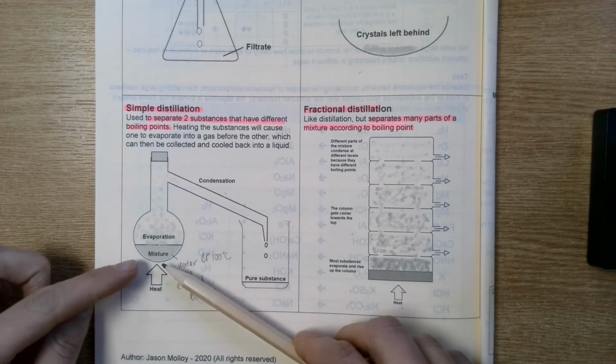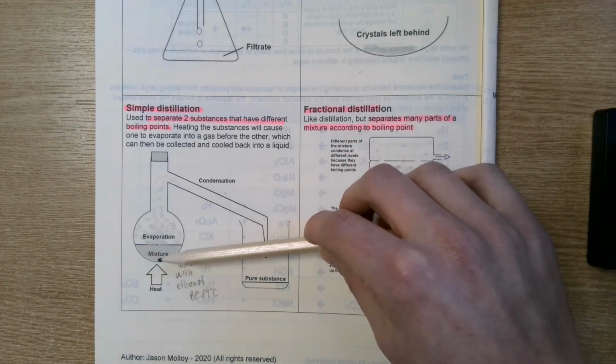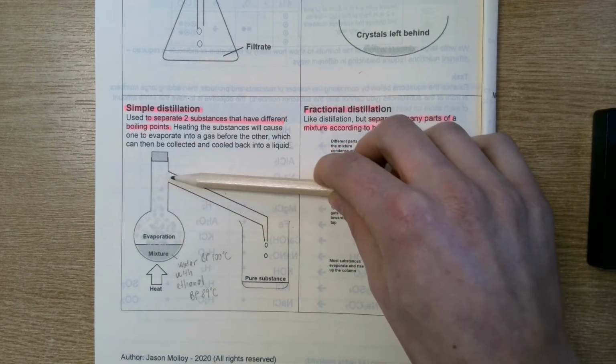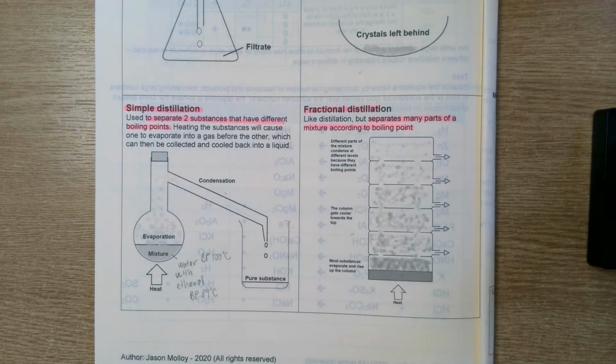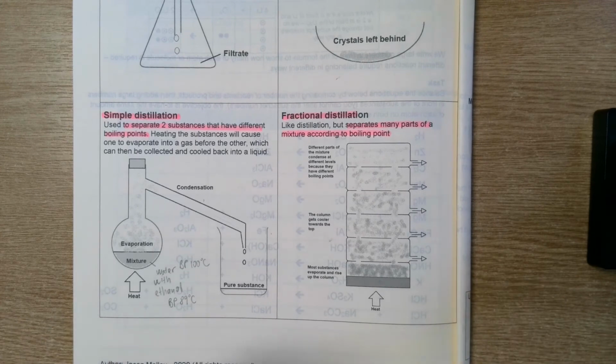Then when the mixture would reach 100 degrees Celsius, the water would turn into a vapor. It would be carried upwards, it would hit the cold condenser, turn back into a liquid, and be taken out as a second fraction. Fractional distillation is when we are separating many parts of the mixture according to boiling points.